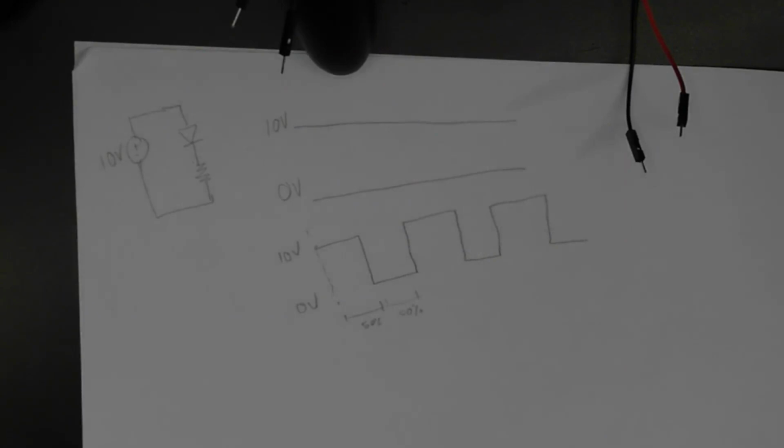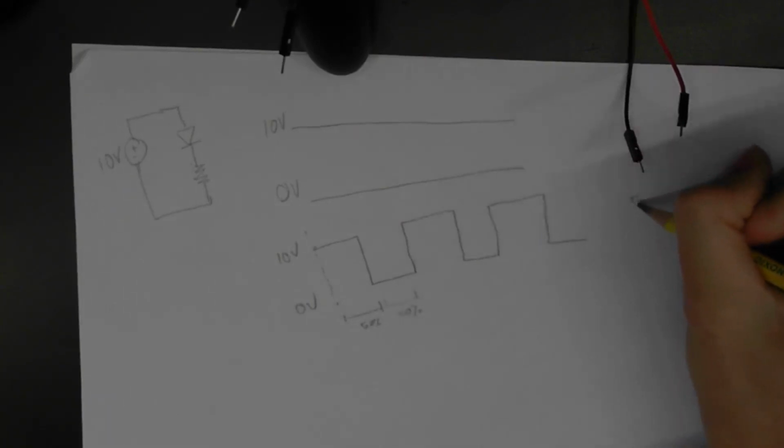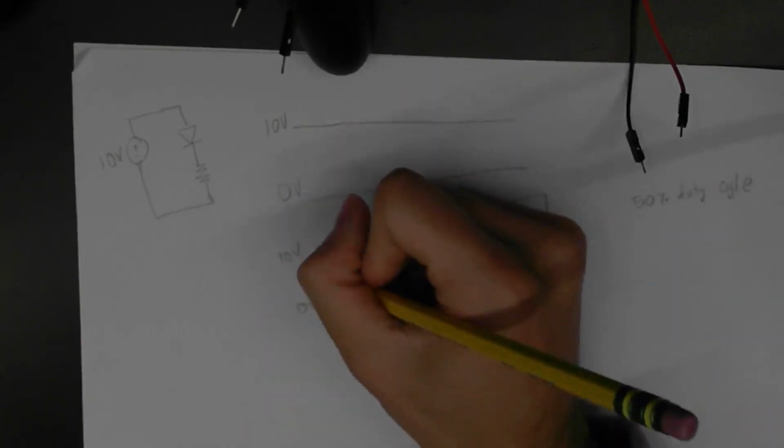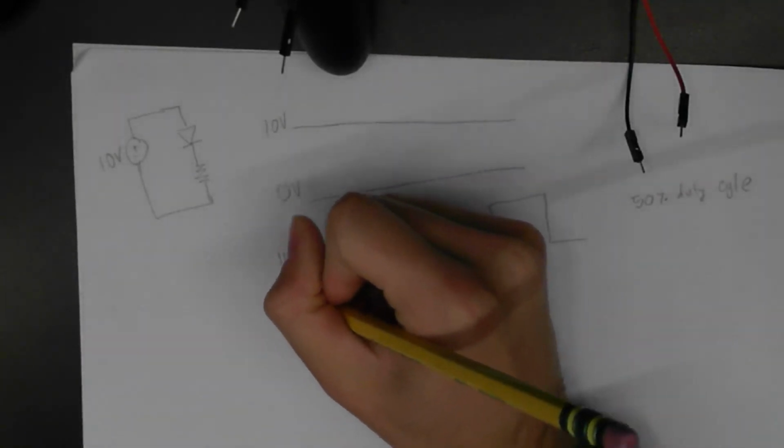And in this case, you basically have a PWM signal, and it's at 50% duty cycle. So this is how you describe a PWM signal. The two important aspects are the duty cycle and the magnitude of the max voltage. The magnitude is the difference between the max voltage and the minimum voltage, which in this case is 10 volt and 0 volt. So in this case, your magnitude voltage is 10 volt.